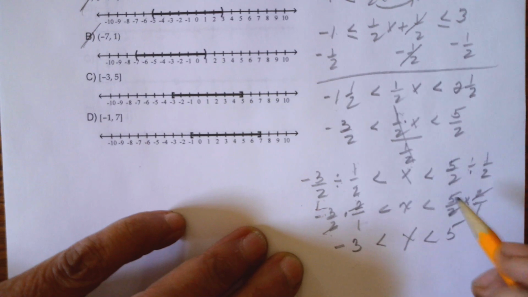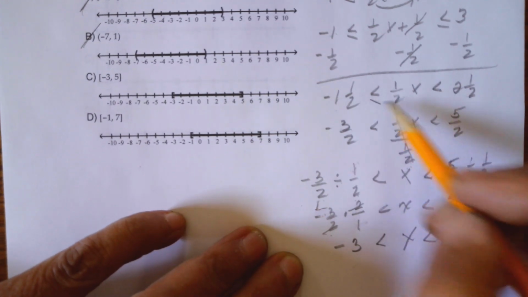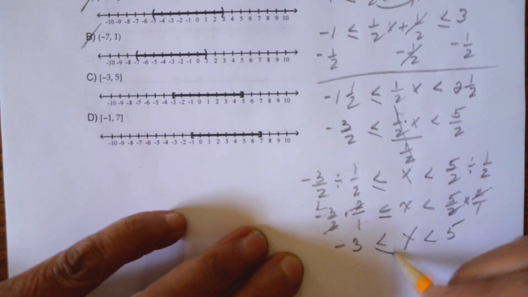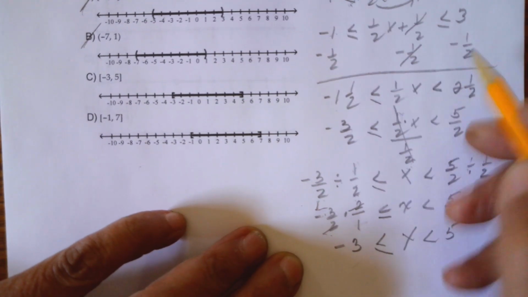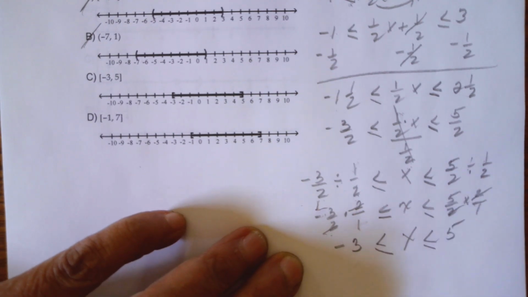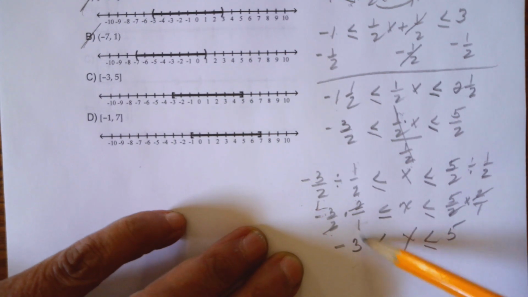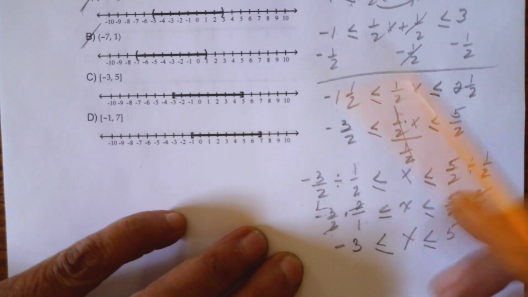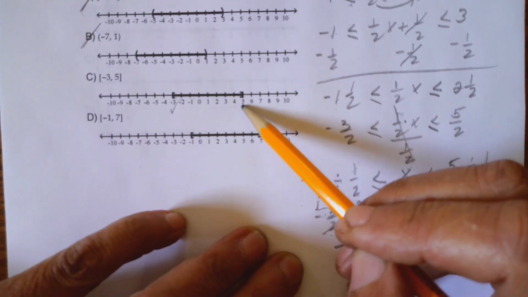So I want all the values. And where did I lose my less than or equal to? I lost it there, I lost it there, I lost it there. Because I started out with a less than or equal to. As a matter of fact, all of this is less than or equal to, because I knew I had to have a bracket and a bracket. So between negative 3 and 5, everything is included.